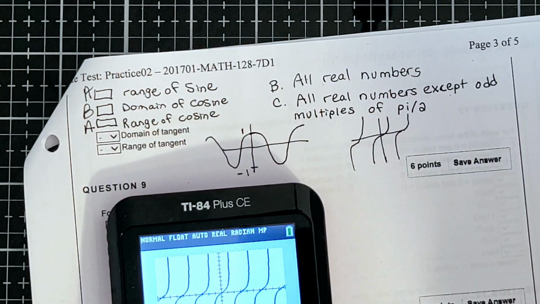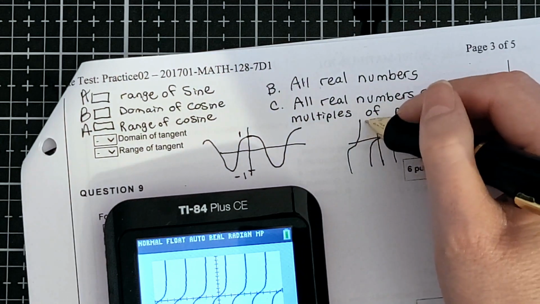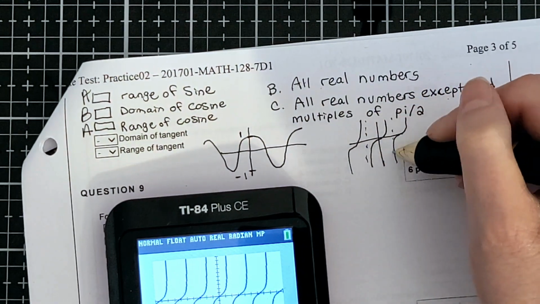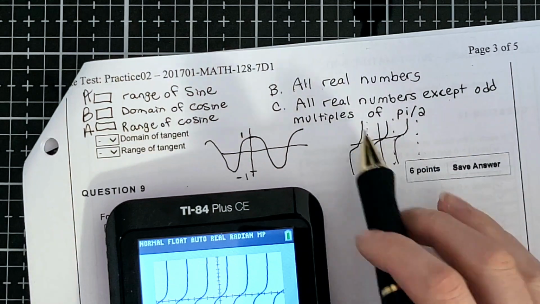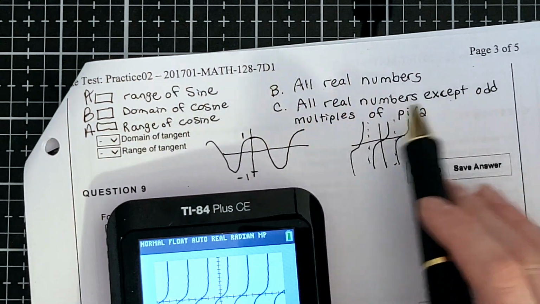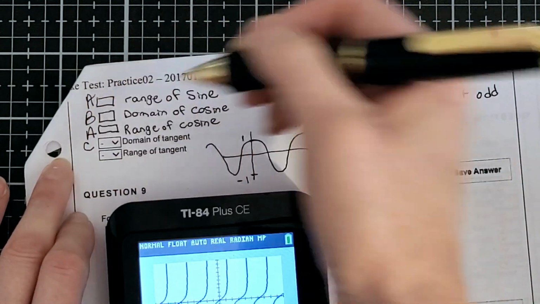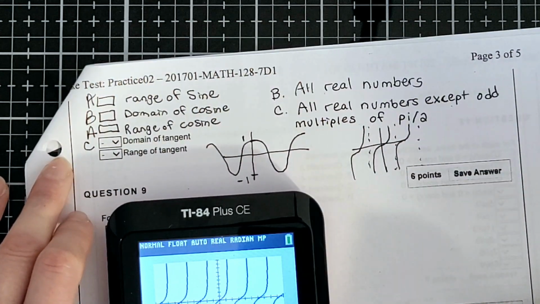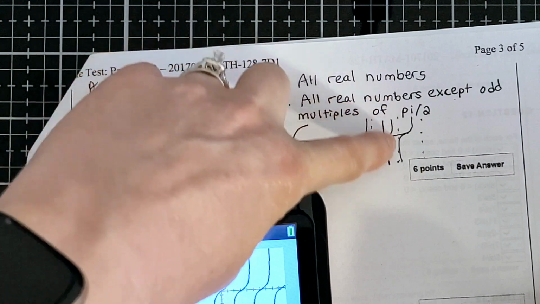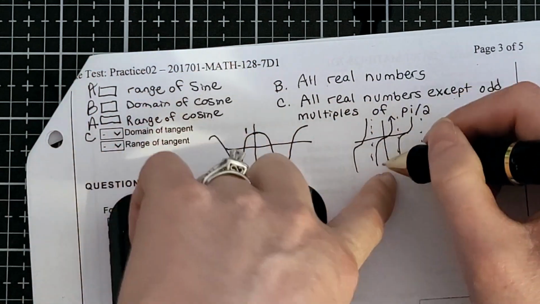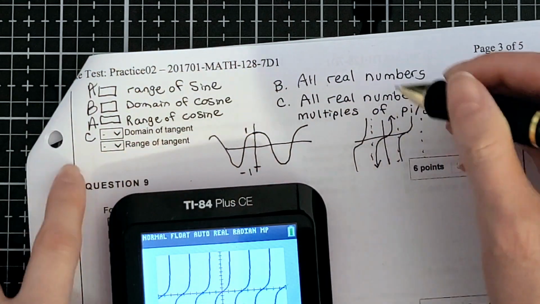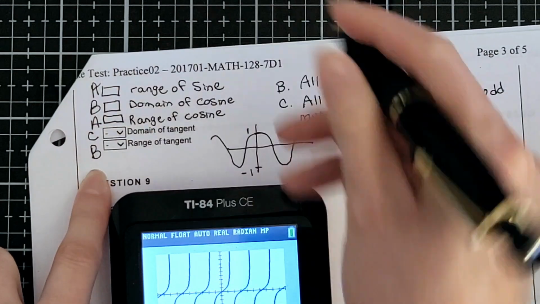Okay. So the domain on here, well, it skips right here. And the only one that has anything skipping would be C, all real numbers except for odd multiples of pi/2. So that would be C. Now when you look at the range, from here to here, these would continue on. Since the arrows are in opposite directions, that would be all real numbers.